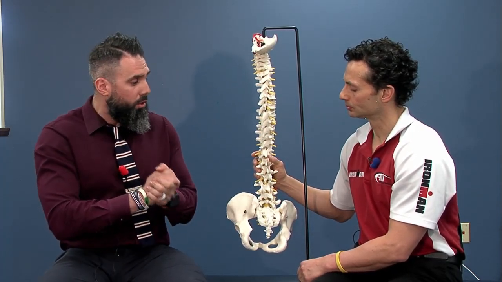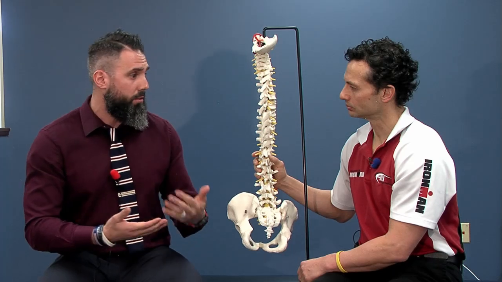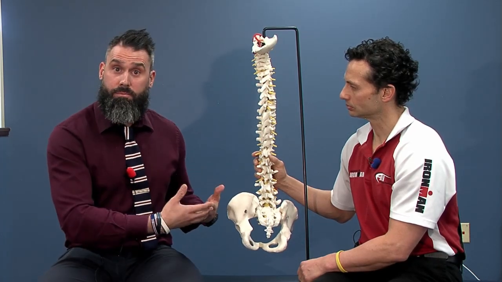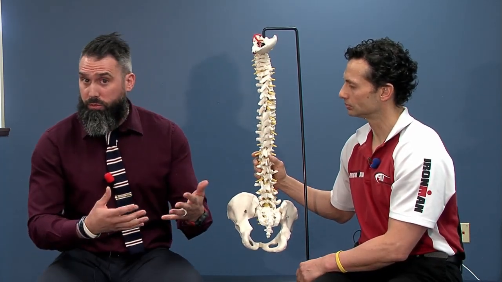Makes sense. There's also a bunch of passive modalities that we can do here at our office to help control pain, right? We can do STIM, also known as TENS unit.